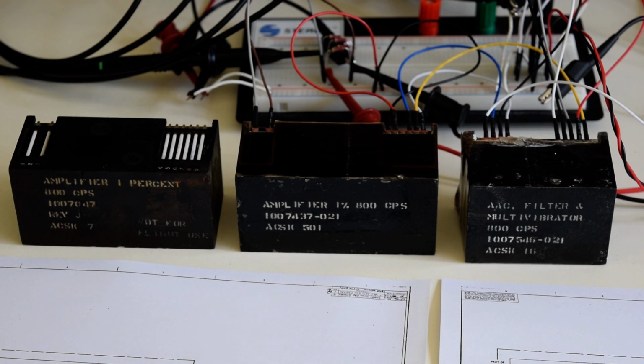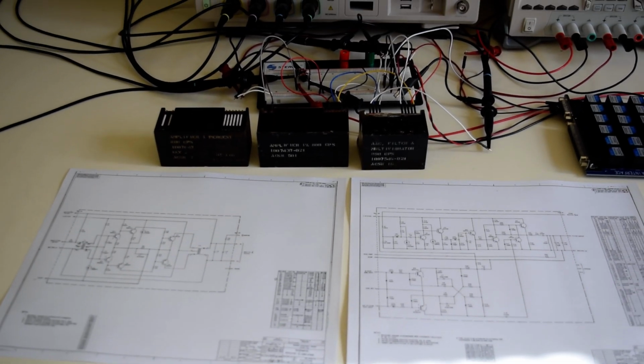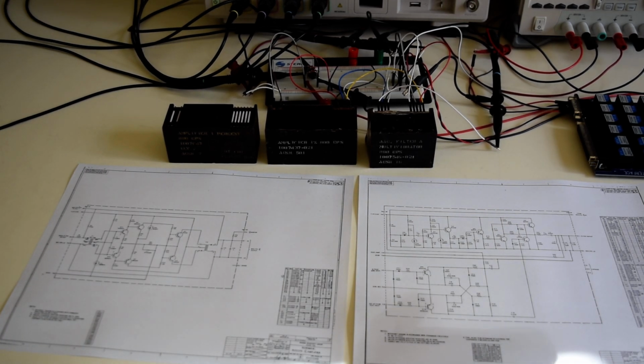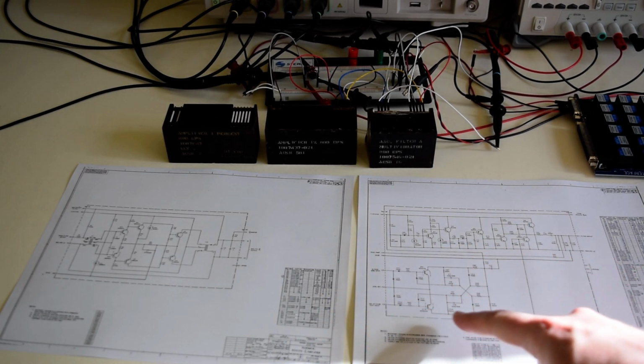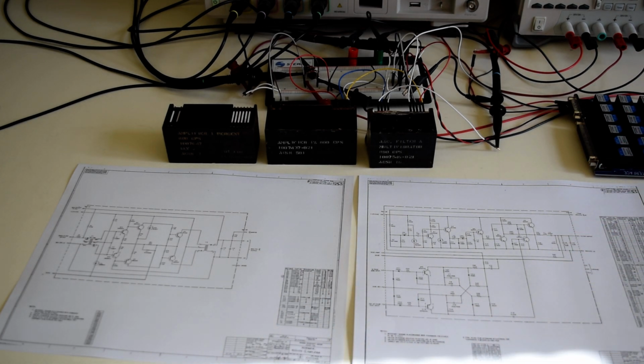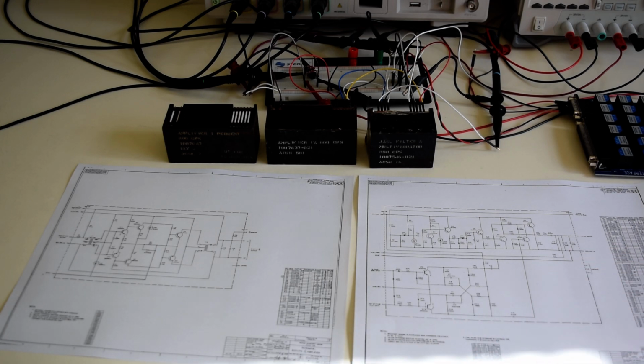The way it works is that the AAC filter and multivibrator module has a multivibrator down here that takes in synchronization pulses from the Apollo guidance computer. There's 2 800 cycles per second sync pulses that come out that are 180 degrees apart that run this multivibrator and lock it exactly onto 800 hertz. If it's not locked, it runs around 750, maybe a little bit slower.